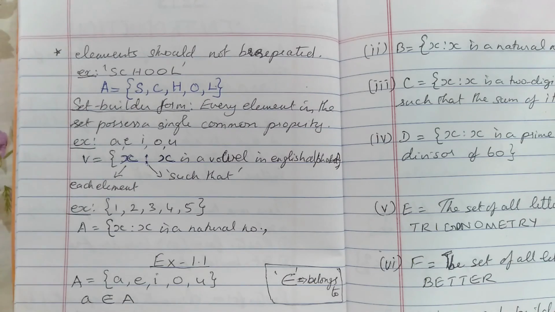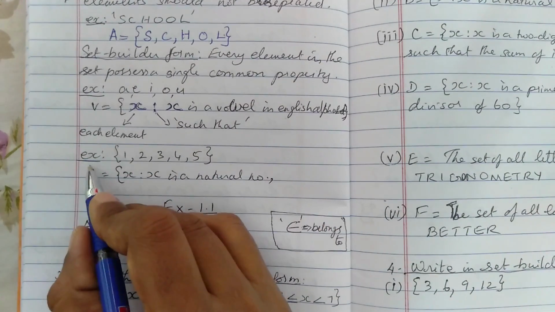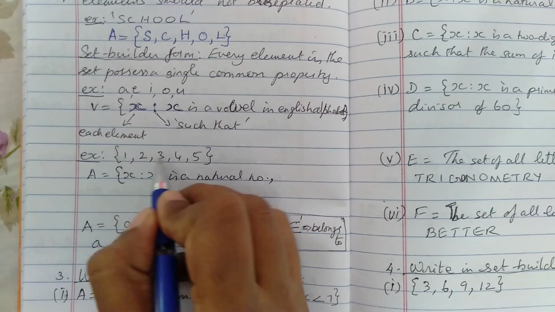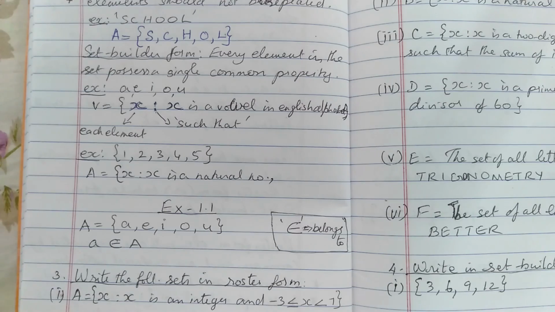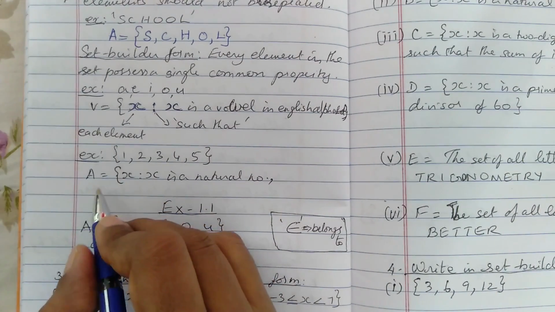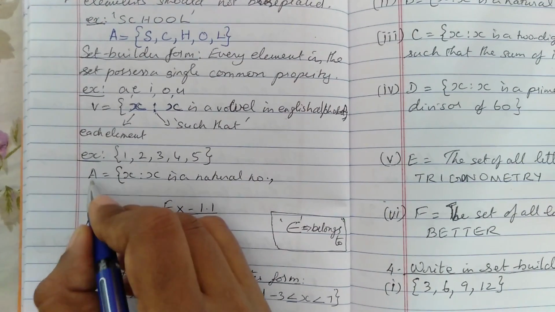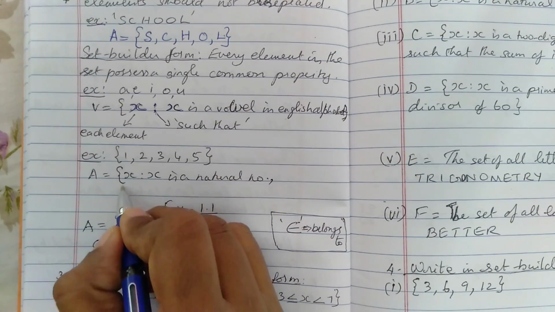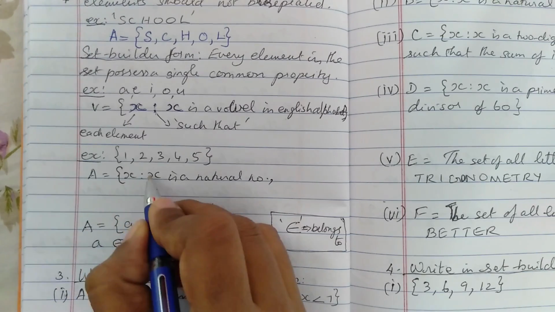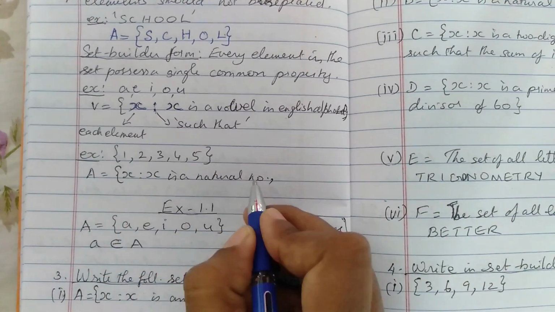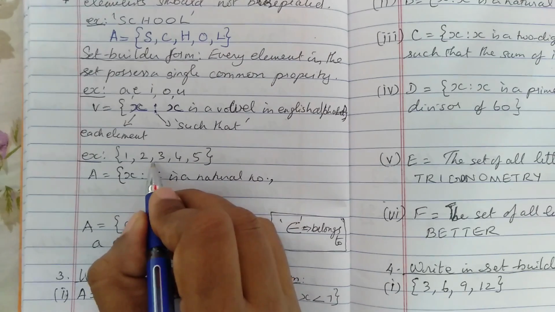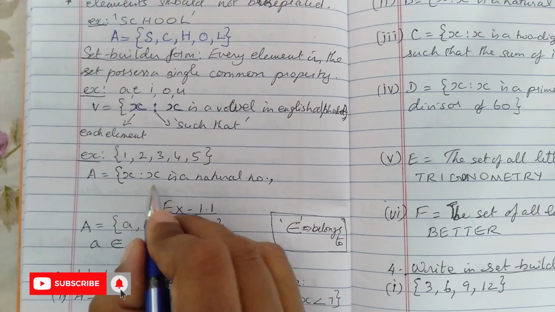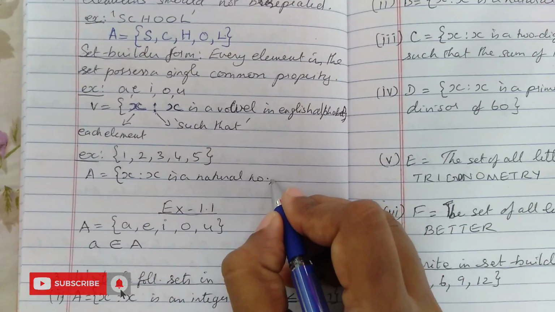Now for example, if you see here, I have written this set in braces: 1, 2, 3, 4, 5, and then close the brace. Now how will I write it? I am representing this set as A is equal to, open the brace, then write X such that X is a natural number. You all know that 1, 2, 3, 4, 5 are natural numbers, so I am writing X is a natural number.